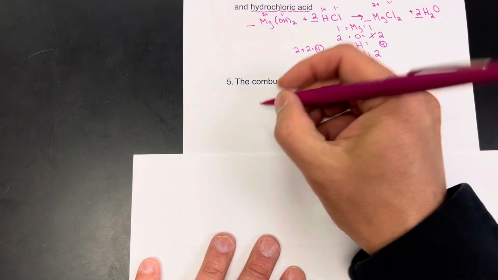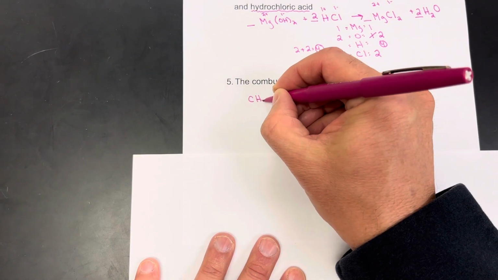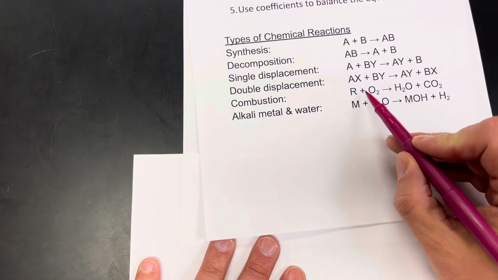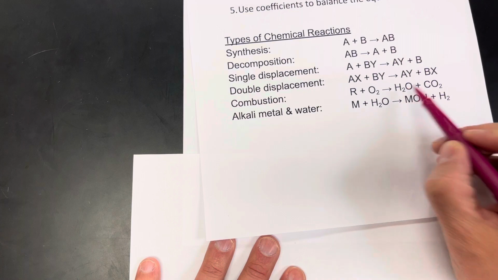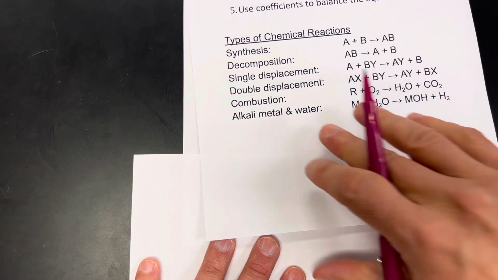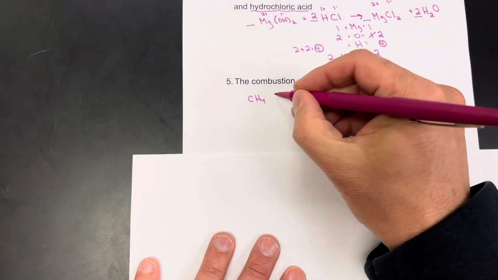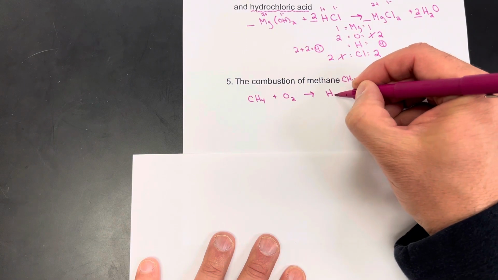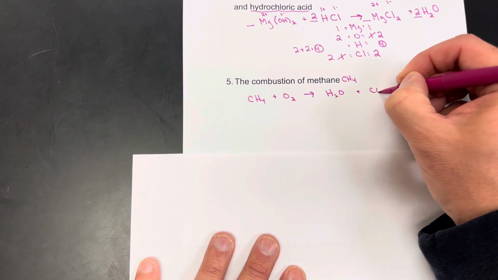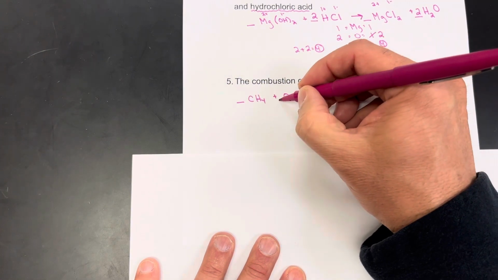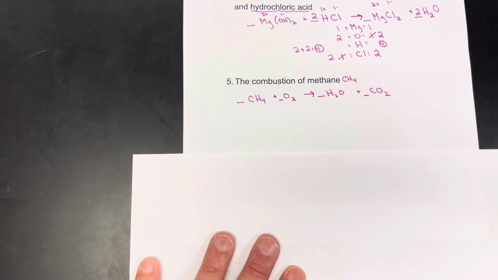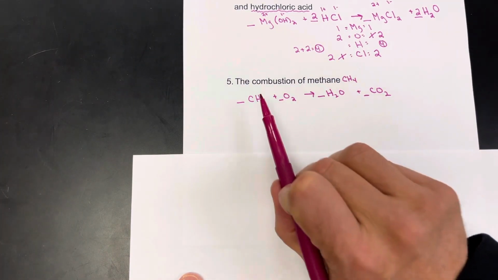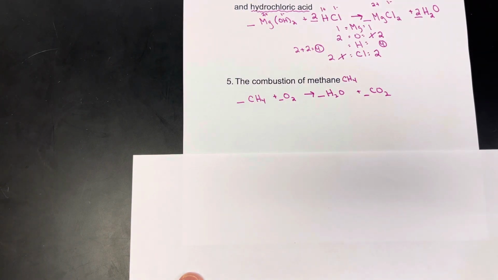Okay, so combustion, once again, I got my methane, and that methane, CH4, is the R, and it's going to react with oxygen and it's going to produce water and carbon dioxide. So it's going to react with oxygen and make water and carbon dioxide. And because we have this format set up already, we pretty much have all our formulas written correctly. The only thing that we had to substitute was the R for methane.